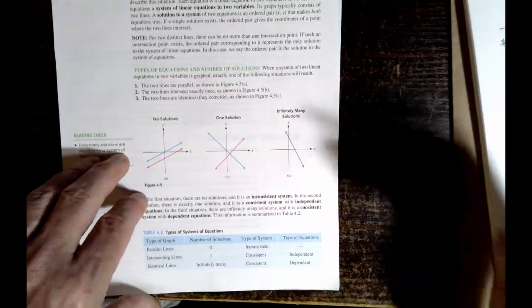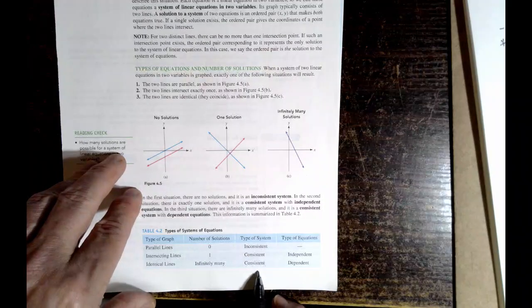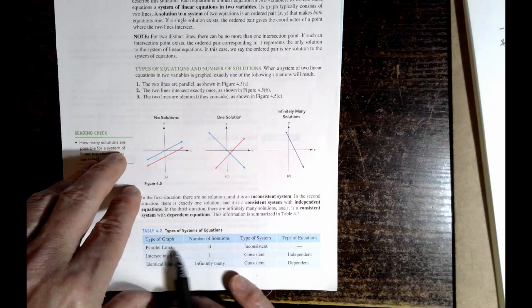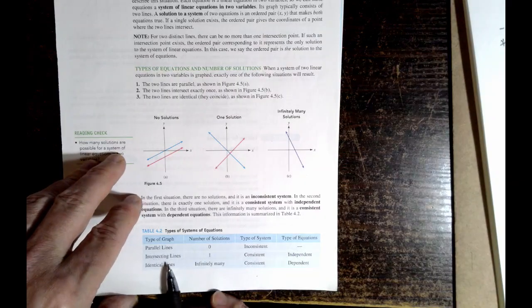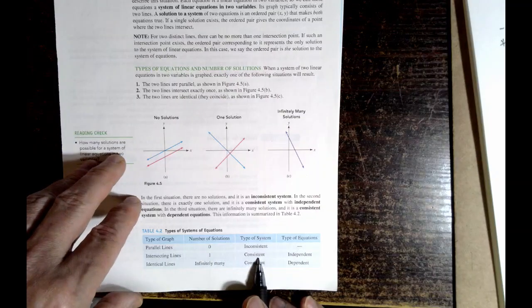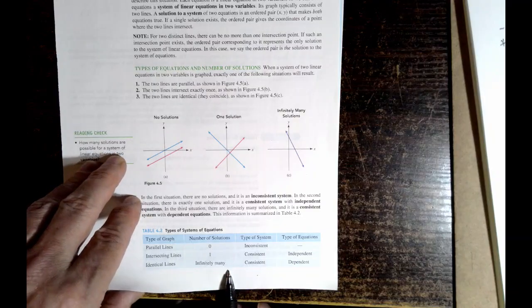Okay? And identical lines are dependent because it's only one answer, and the y is literally dependent on what the x does. So I will never ask you these questions on a test, but you might be asked these on your homework assignment. What type of solutions do parallel lines give? Well, no solution, inconsistent, and you don't have to worry about the type of equation. Intersecting lines will always give you 1, consistent and independent, and identical lines are infinitely many solutions, consistent, and dependent. All right. So types of solutions: 1, infinitely many, no solution.